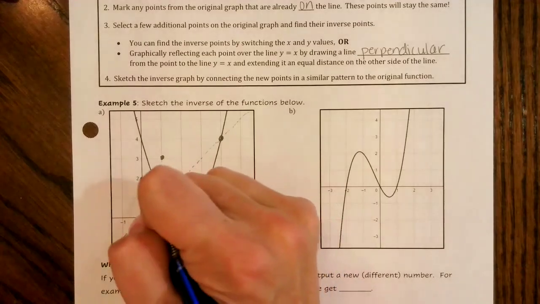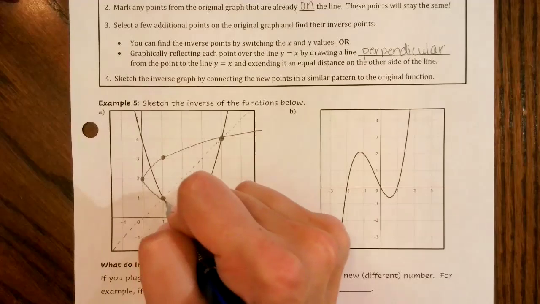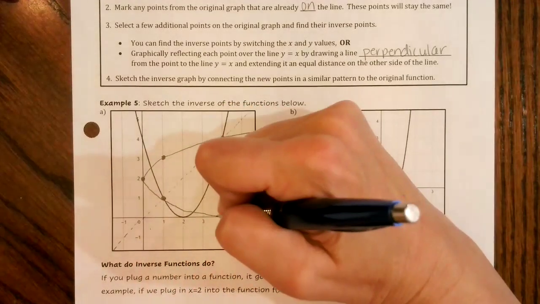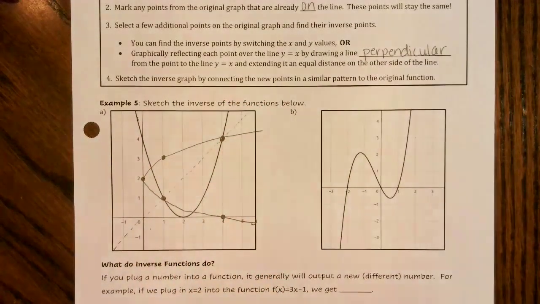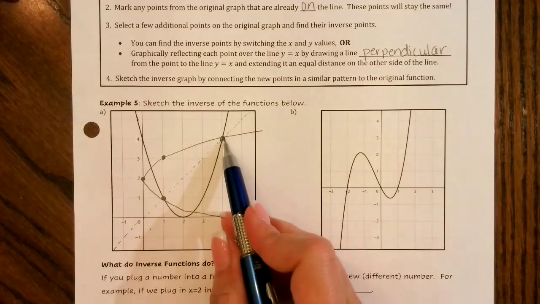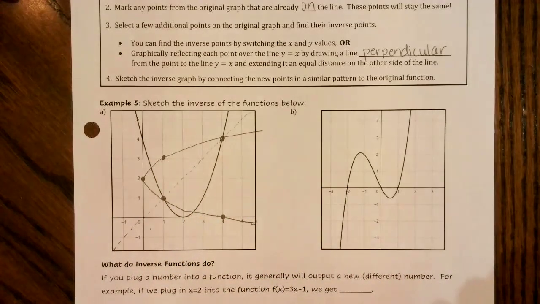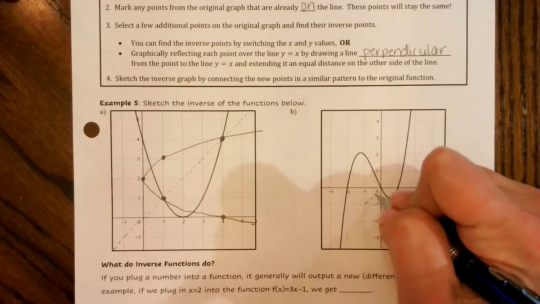And I think I have enough there to sketch my picture. And so there would be the graph for the inverse. The ones that are on the y equals x line are still there. And then I used my new points to go ahead and sketch that picture. All right, we'll do that again for this one here.